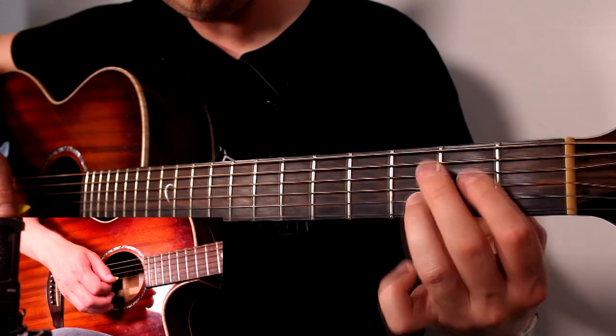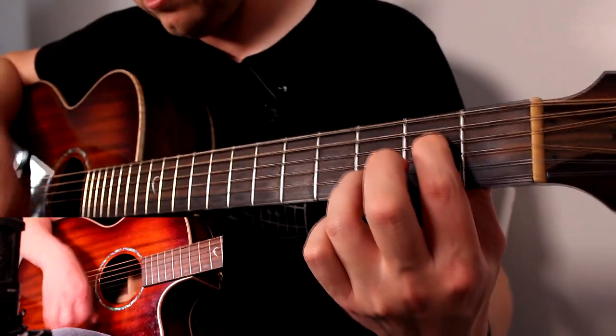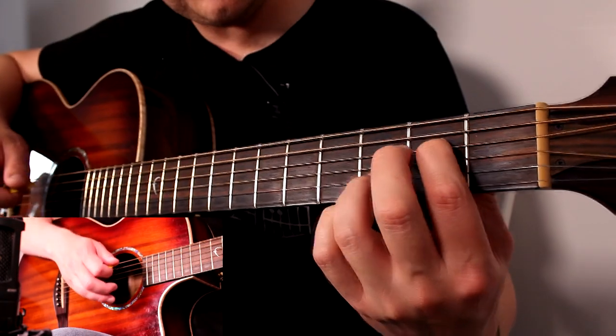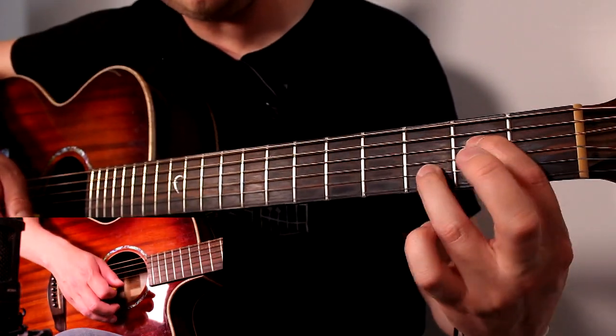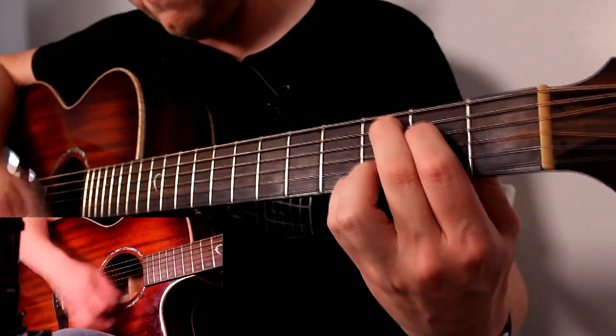Then, from this G, back to the A7 suspended 4th, the second chord that we learned. Just the once, then C add 9. Here's your C add 9. Take the little finger, put it underneath, leave this index finger where it is and put the middle finger down.